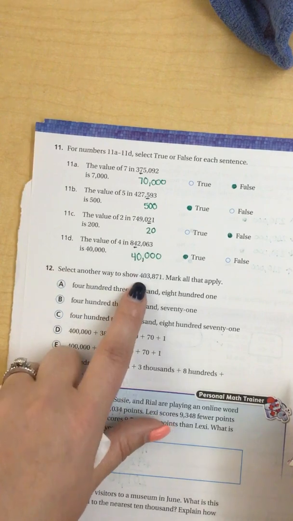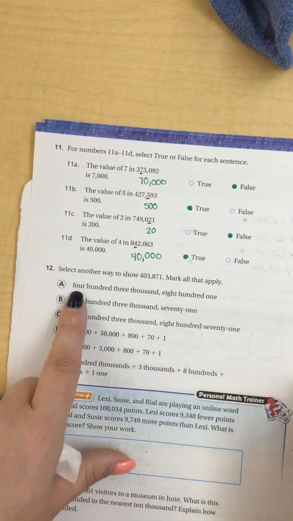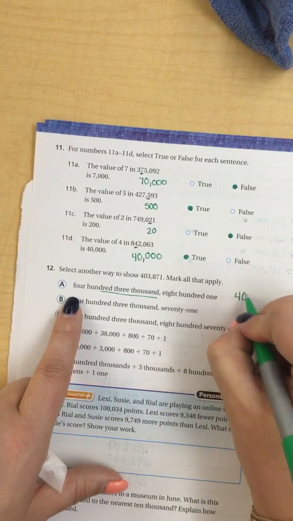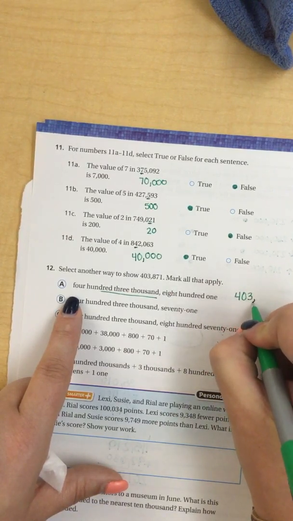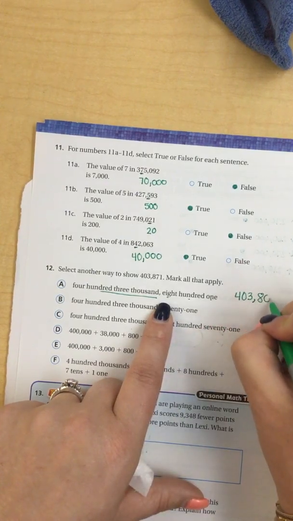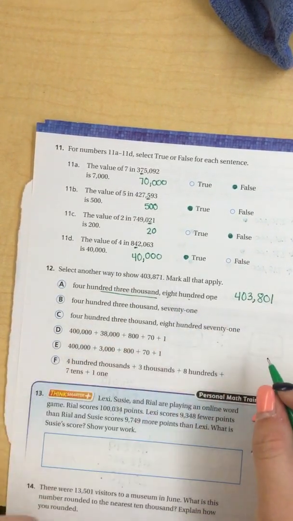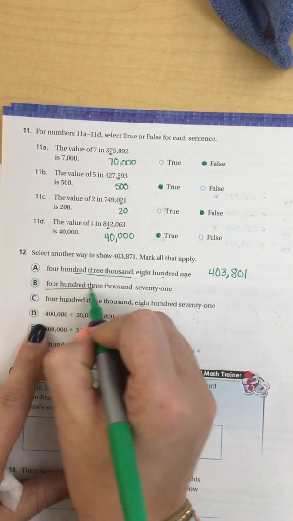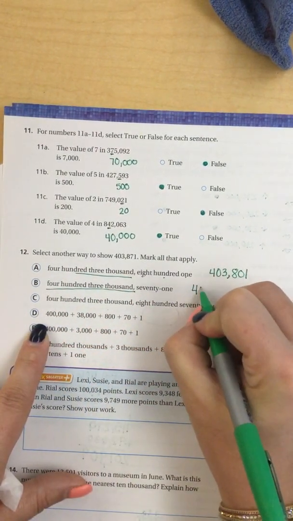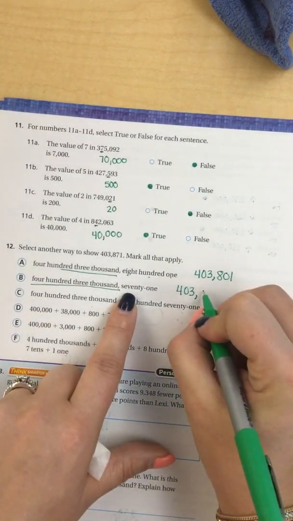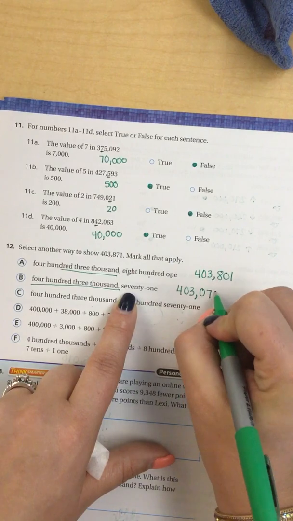Now the next one, we have the number 403,871, and we're going to see which forms equal the same amount. So when I read this, it says 403,000. And remember, when we see the word thousand, that's our comma. 801. So that one looks like this. That does not match our number. 403,000, well, there's my first period, so 403, comma means thousand. 71, which means I have 0 hundreds and 71.